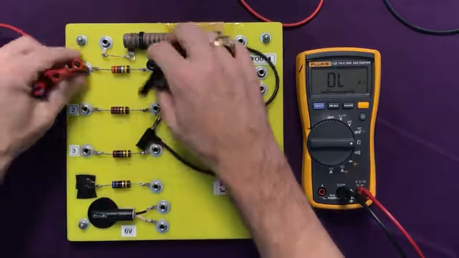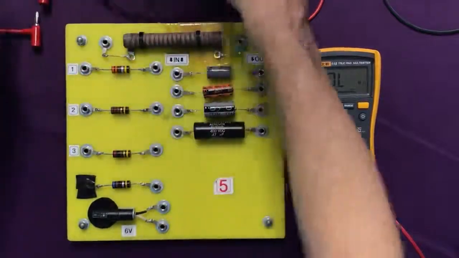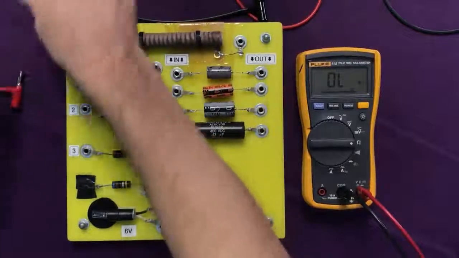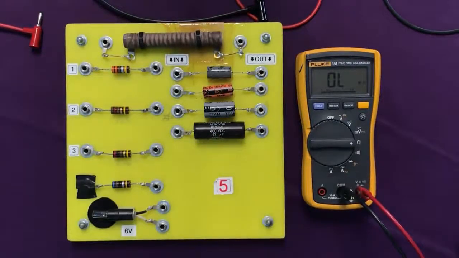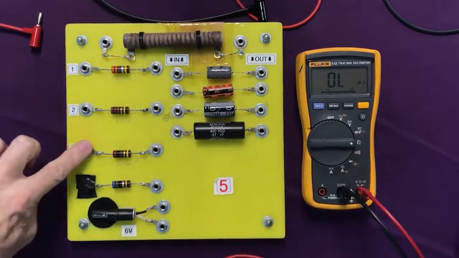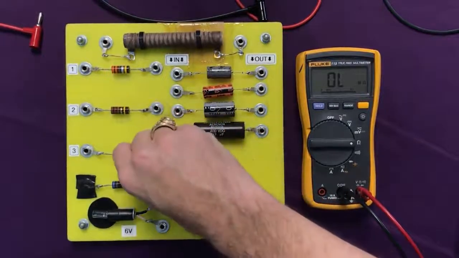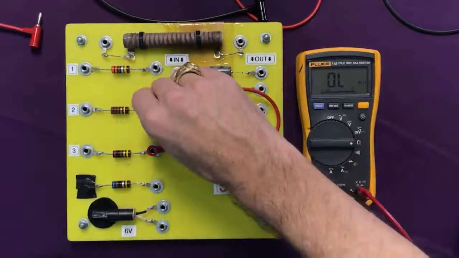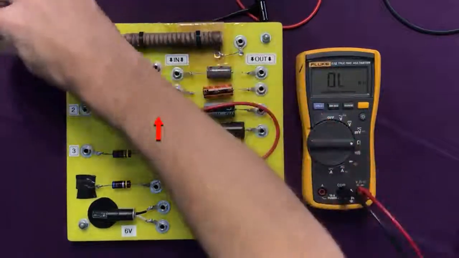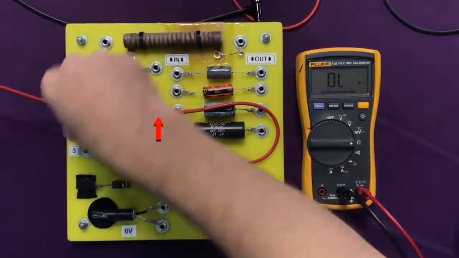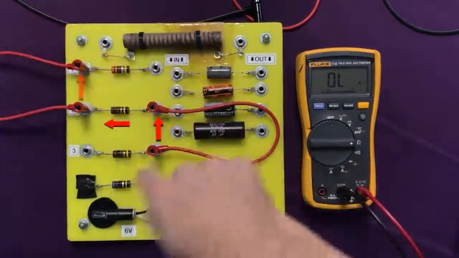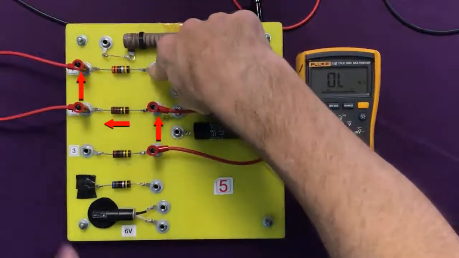So now we're going to undo our circuit. We're going to create the circuit that we're going to operate with power. Our power is going to come in here. We're going to do our series again. So we're going to come out of the R3 into R2, out of R2 into R1, just straight through, and then this one will go back to the power supply.